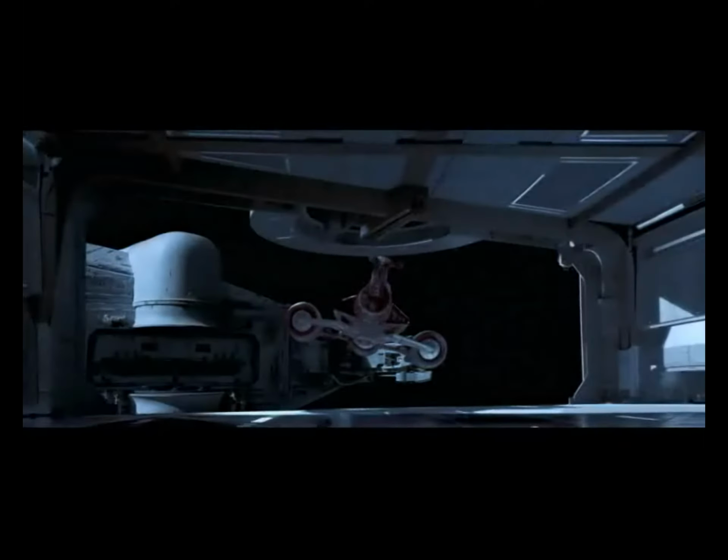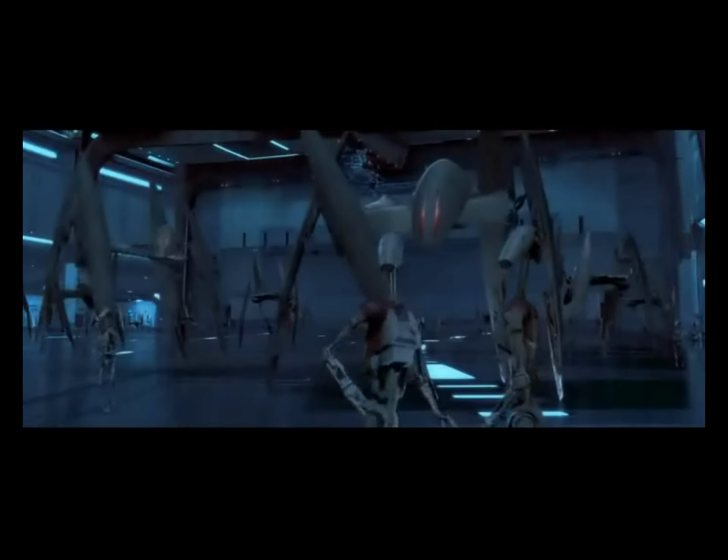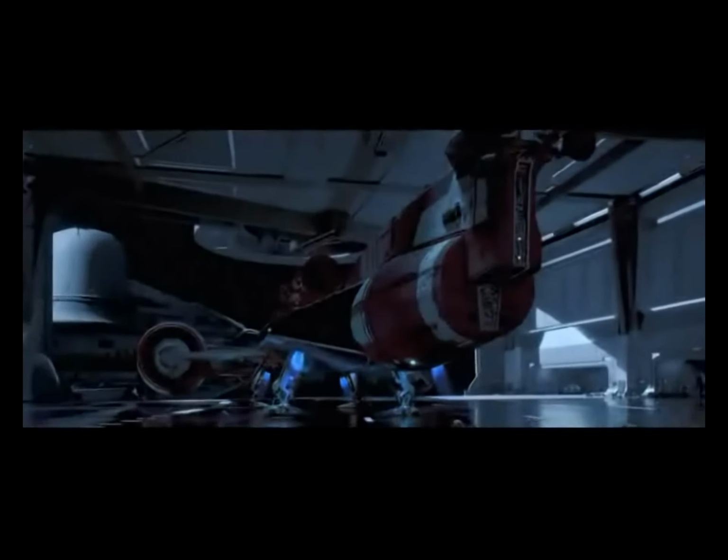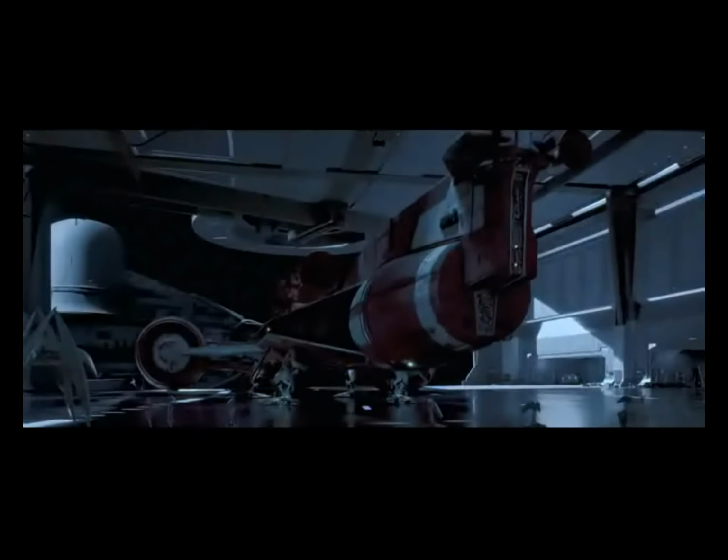The CGI here is just terrible. It looks like a cartoon. Those things look like cartoons. On the left here, this thing walking by, I mean, that's a straight up cartoon.